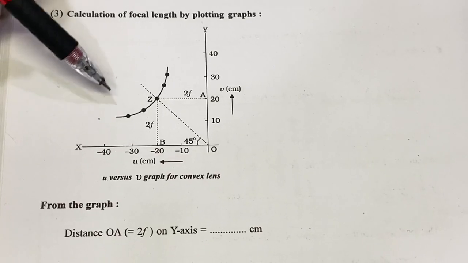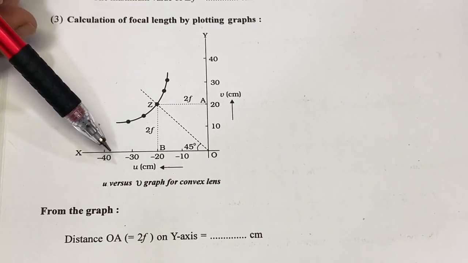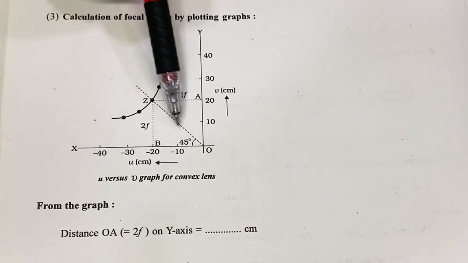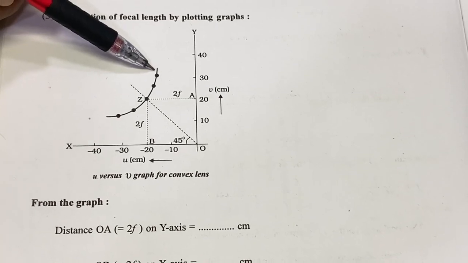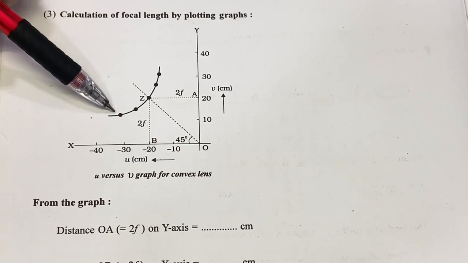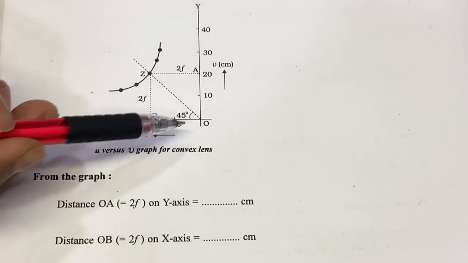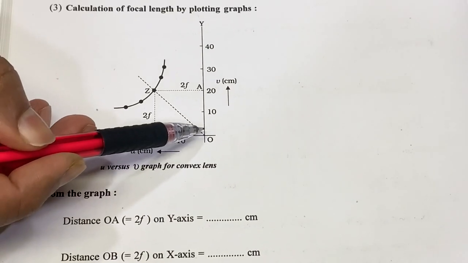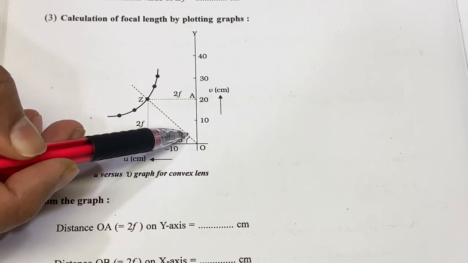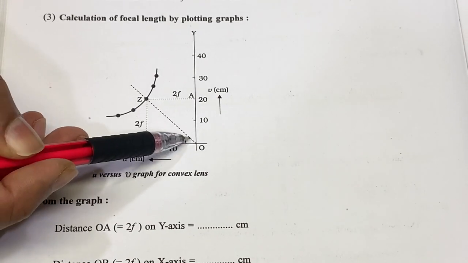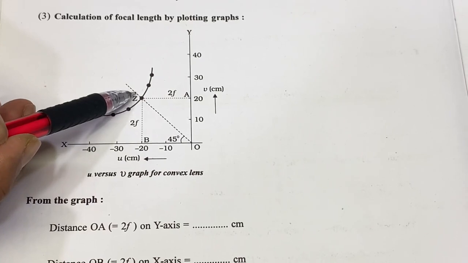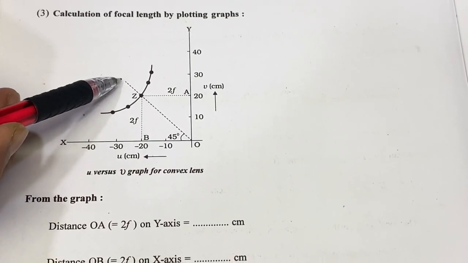Then draw the graph of v versus u. Take u on the negative x-axis and your graph will be a curved one as shown in this figure. Then from the origin, in the direction 45 degree with respect to the negative x-axis, draw a line as you see here.